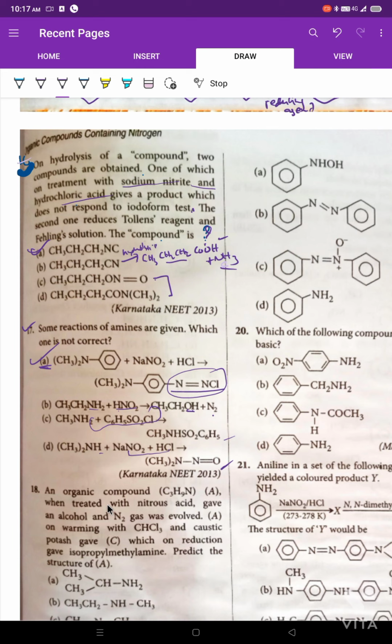Next, let us focus on question number 18. What do they ask us? The organic compound C3H9N, let us treat it as A, when treated with nitrous acid, gave an alcohol and N2 gas was evolved. A, on warming with chloroform and caustic potash, gives C, which on reduction gives isopropyl methylamine.